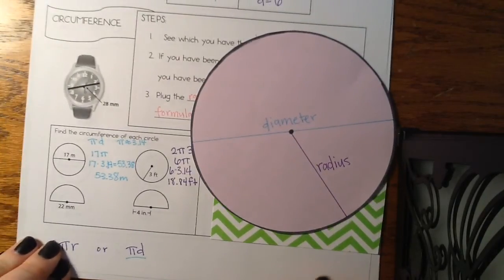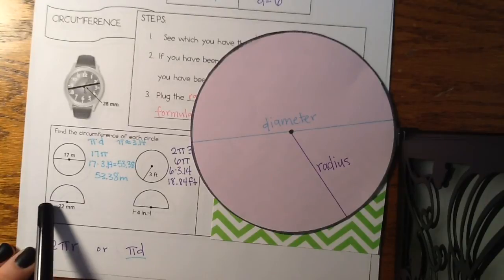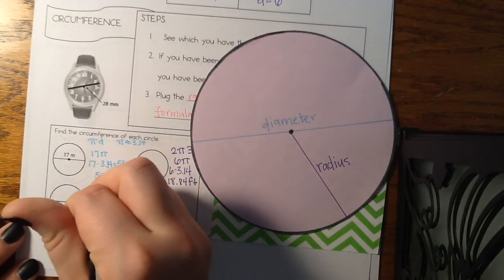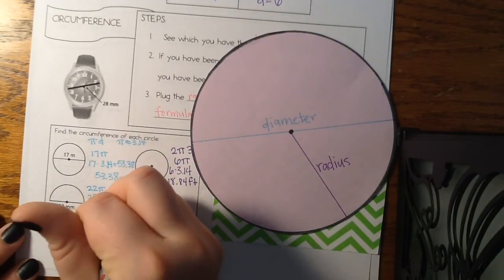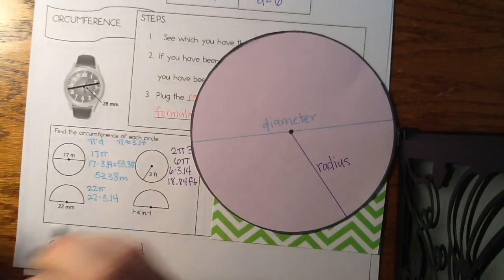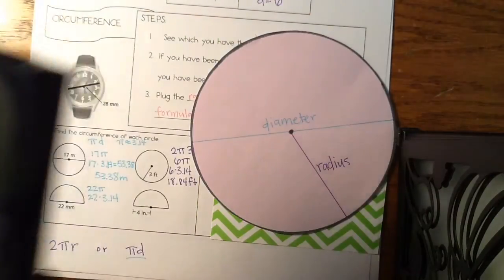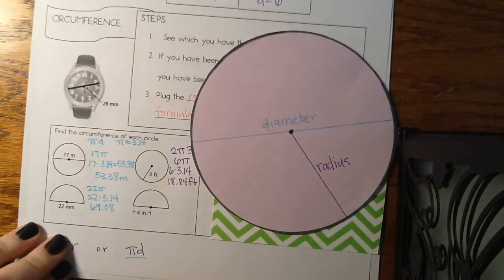Perfect. Okay, these two bottom ones are a little bit different. Instead of finding the whole circumference of the circle, we're only going to find half of it. So we still are going to use one of these formulas. We're going to use the diameter formula. So we'll have 22 pi, or 22 times 3.14, which is 69.08.